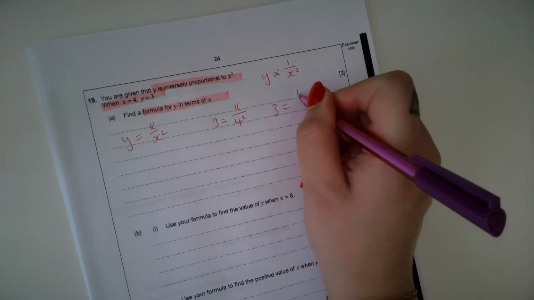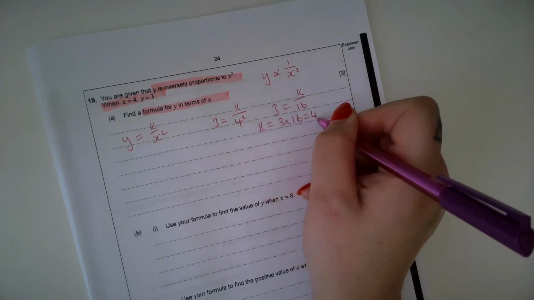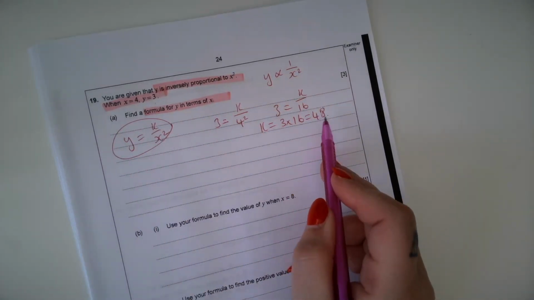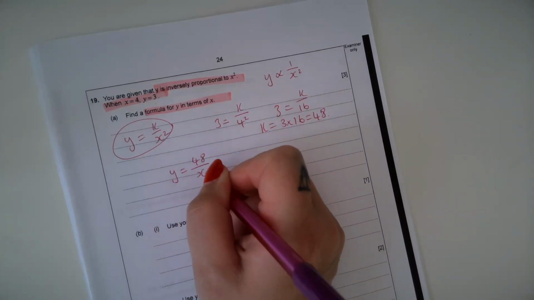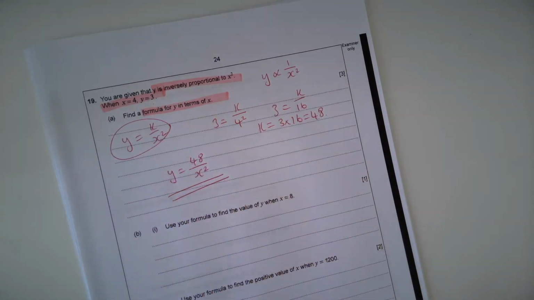So 3 equals k over 16. So k must be 3 times 16, which is 48. So now I'm going to rewrite this general form, but with the k value included. So y equals 48 over x squared, and that's my formula for y in terms of x.